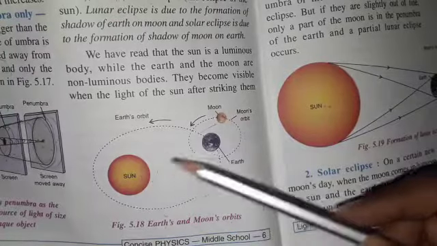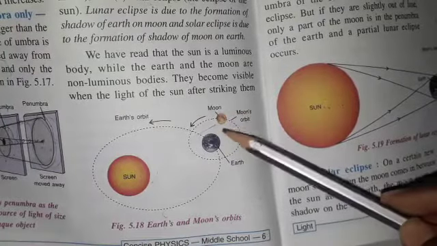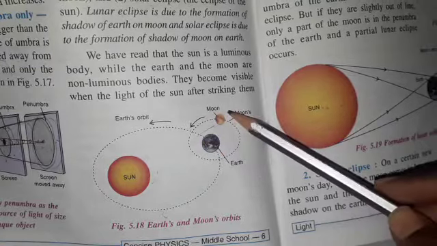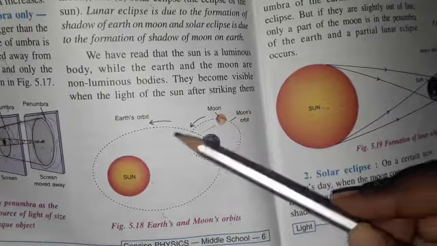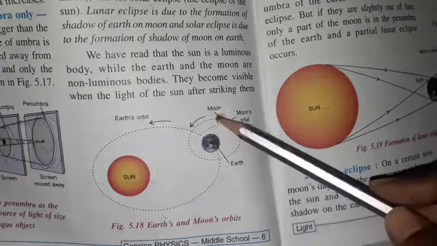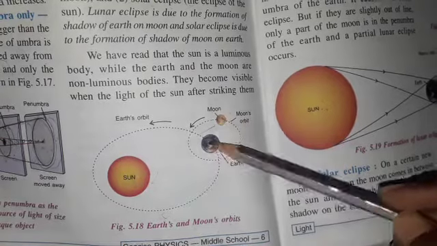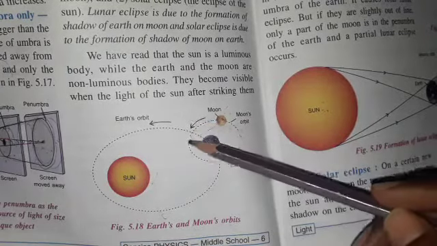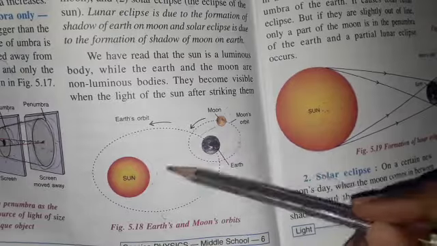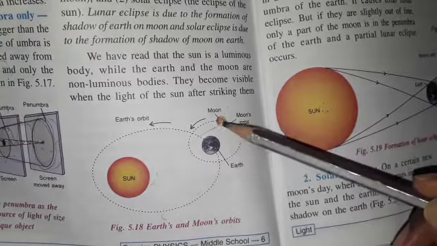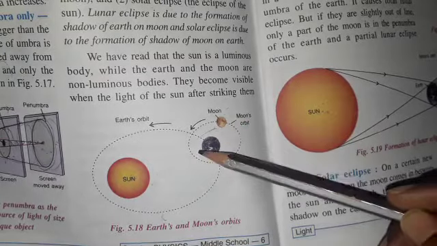So class, this is the sun, this is the earth, and this is the moon. You all know the orbits of the earth and the moon. The orbit of the earth is around the sun and the orbit of the moon is around the earth. So the moon and the earth are moving. Because of some specific conditions, there are eclipses.